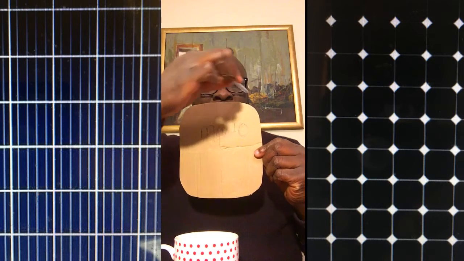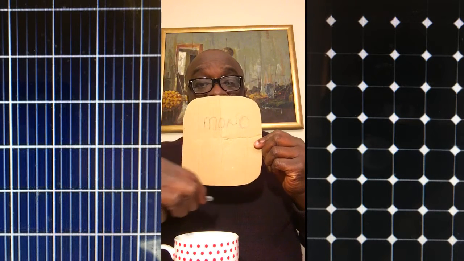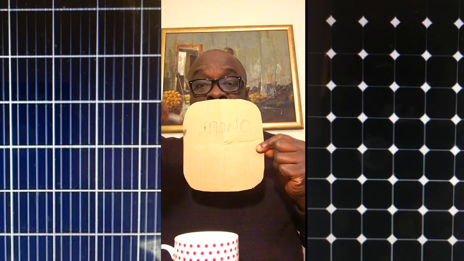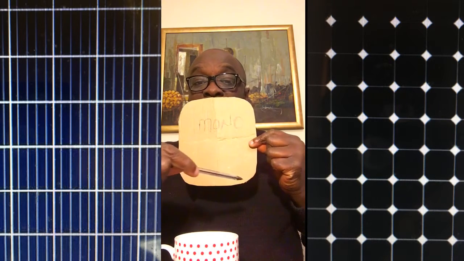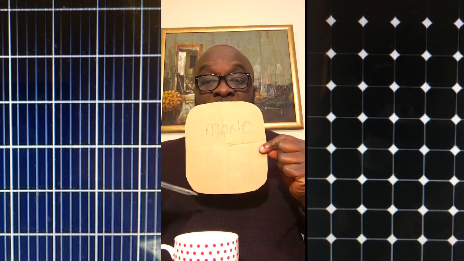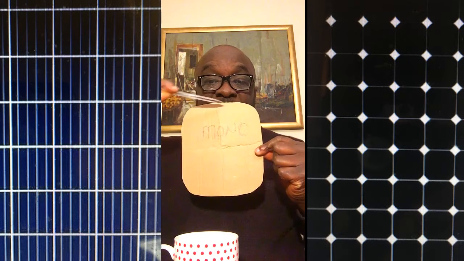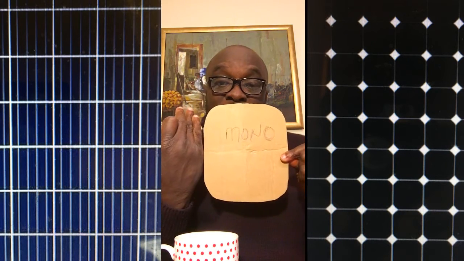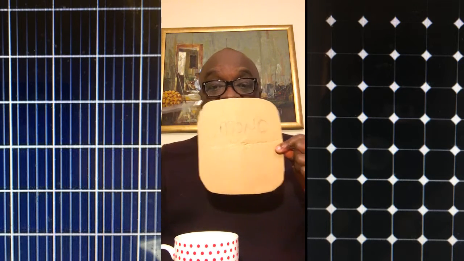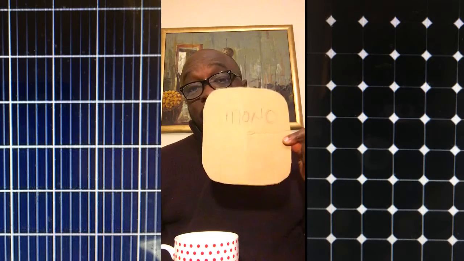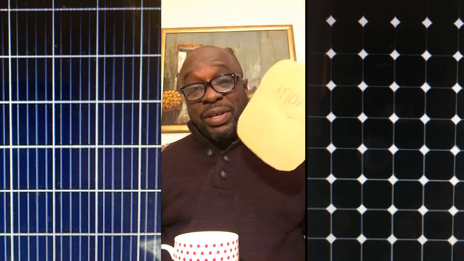You can tell that it used to be round, and then somebody has cut there, there, there, and there, but it's still leaving these curved edges, which when you join them together form these little diamond gaps in the panel. So that's your monocrystalline, and this is typically blackish in color.